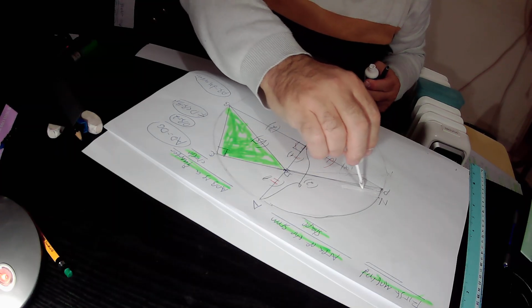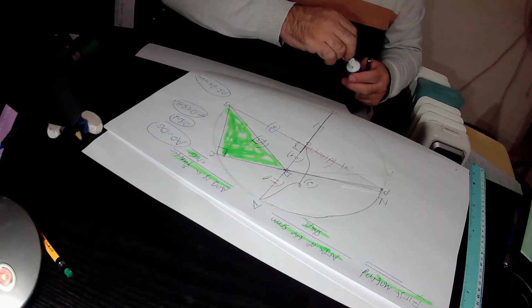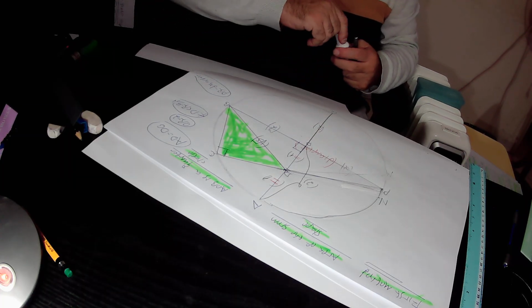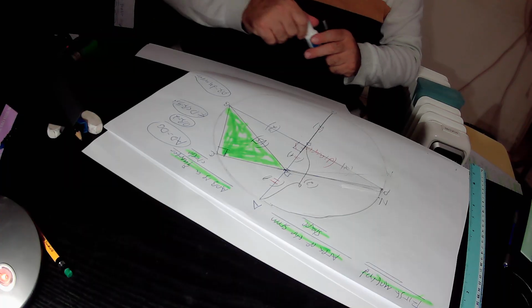And again, we found out that the extended side CD will touch the circle at this point, point P. Now we don't have a contradiction to rule 5 anymore.